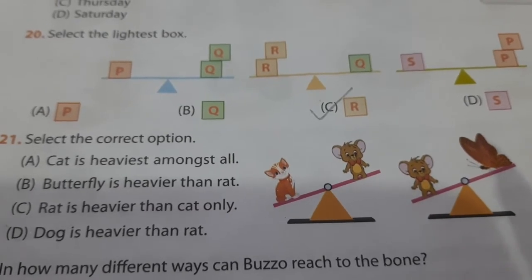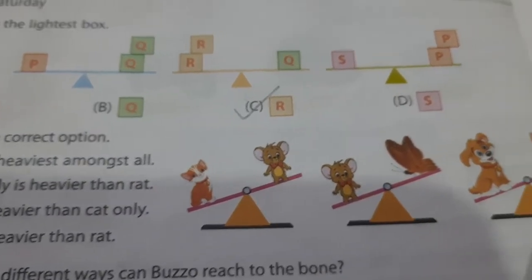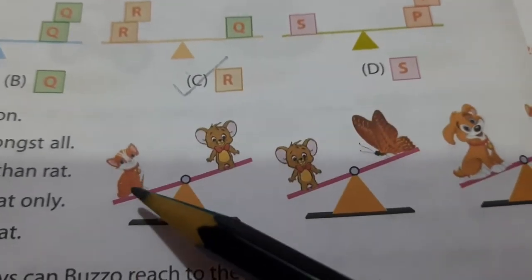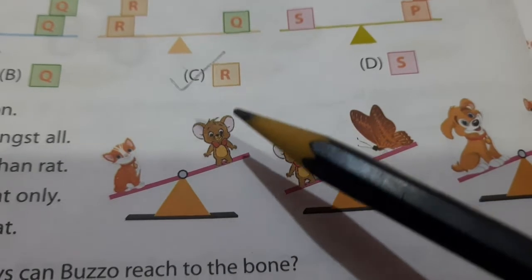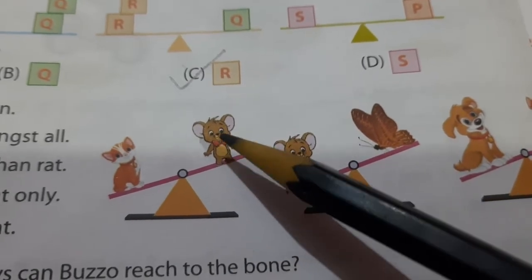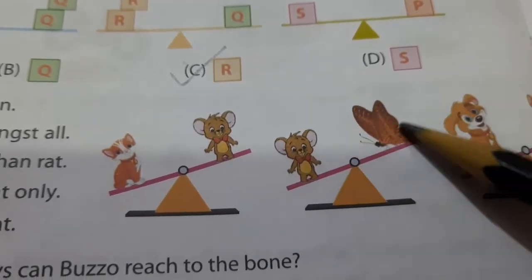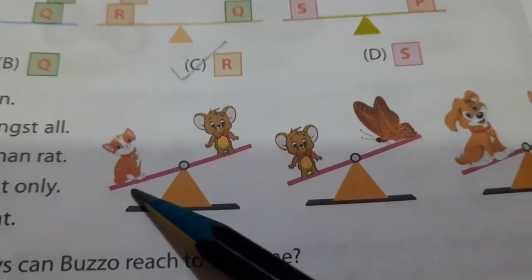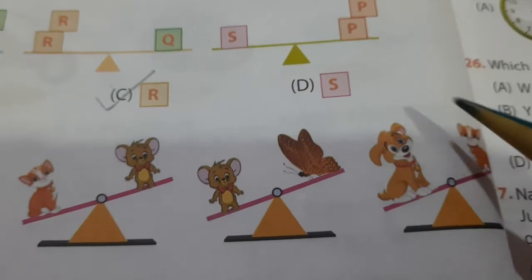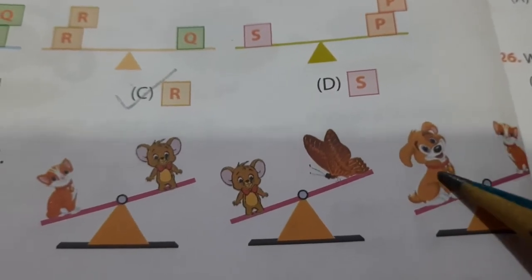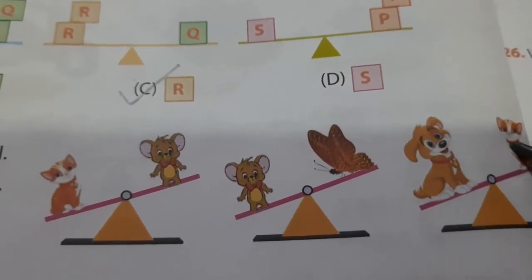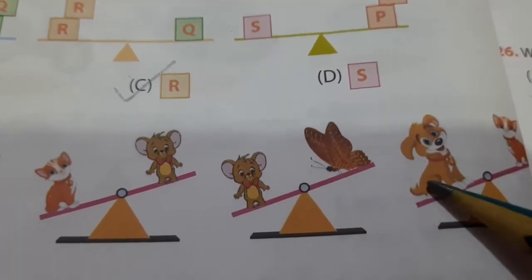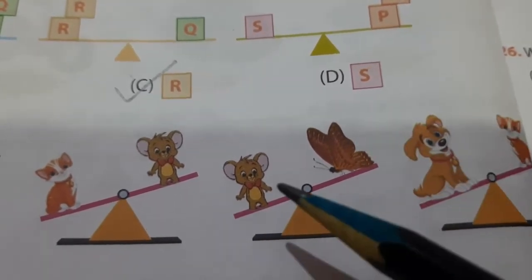Another similar kind of question. Select the correct option. Now let us first study the balance. Alright, so you have a cat which is heavier than the mouse, right? And mouse is heavier than butterfly. So butterfly is so far lightest and so far cat is the heaviest. So between cat and dog, dog is the heaviest and cat is not. So far what we have got is dog is the heaviest one, then is cat, then is mouse, and then will be butterfly.